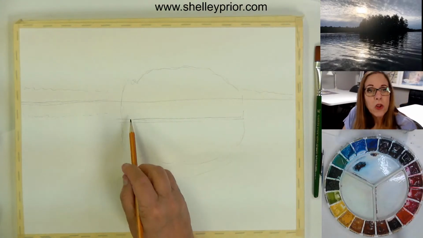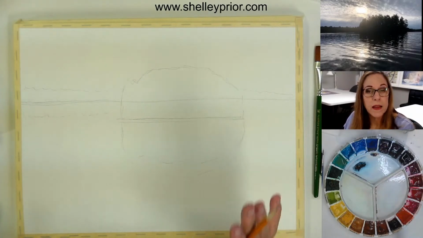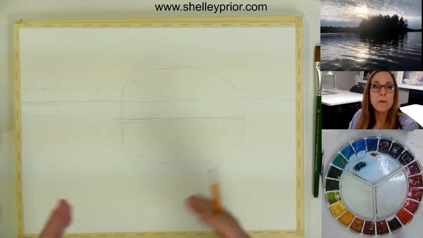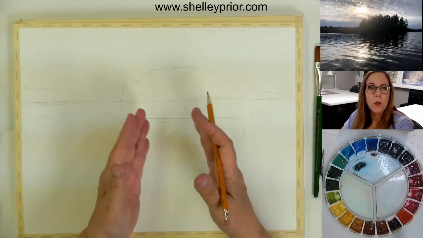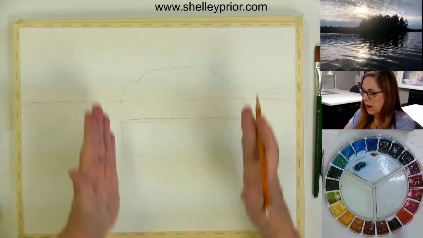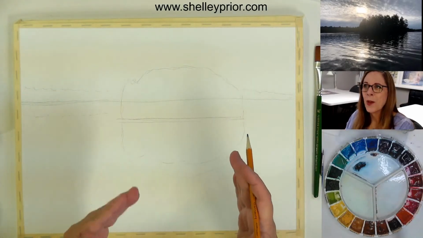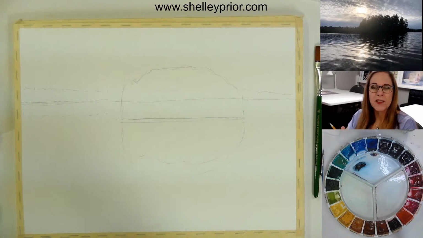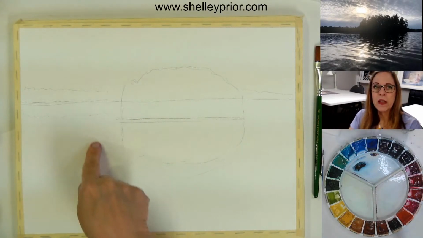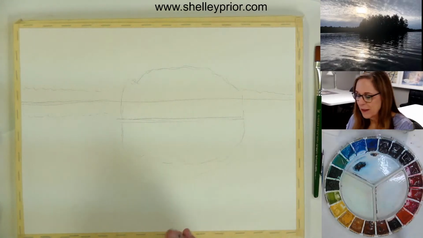Now, even though I've drawn this in this shape, that's not going to be the shape that I end up with. It's just going to give me a scale, so I don't go out beyond the island. I want to make sure that everything's lined up straight up and down. There's nothing worse than seeing a reflection that goes off on an angle, or things that don't line up properly.